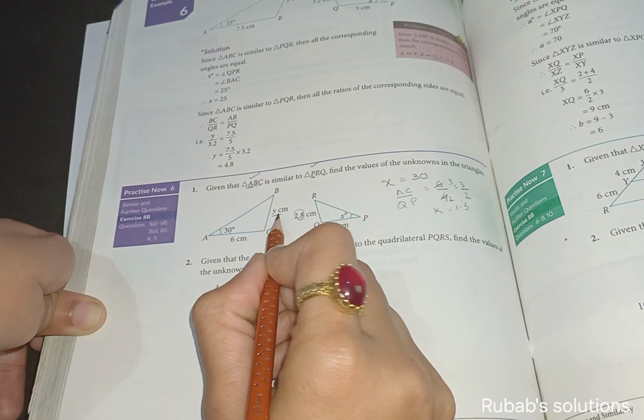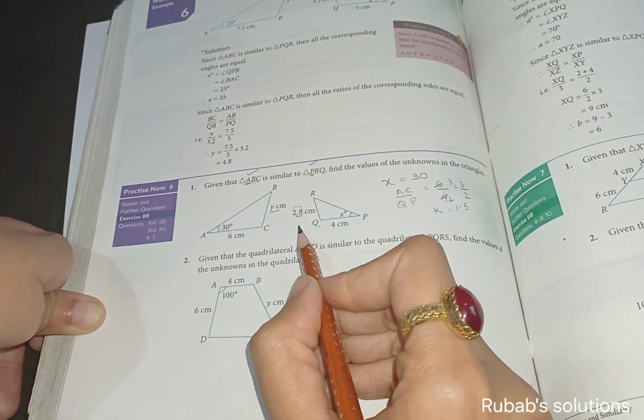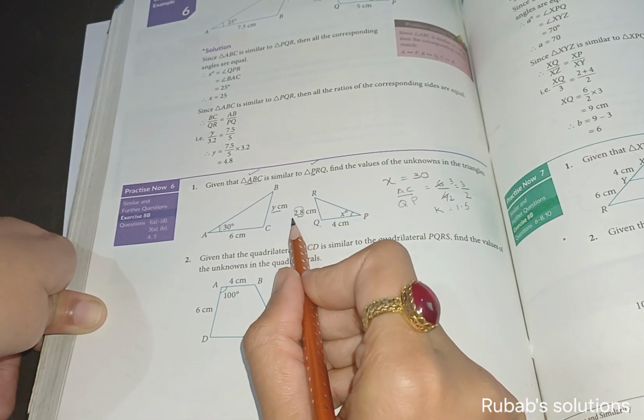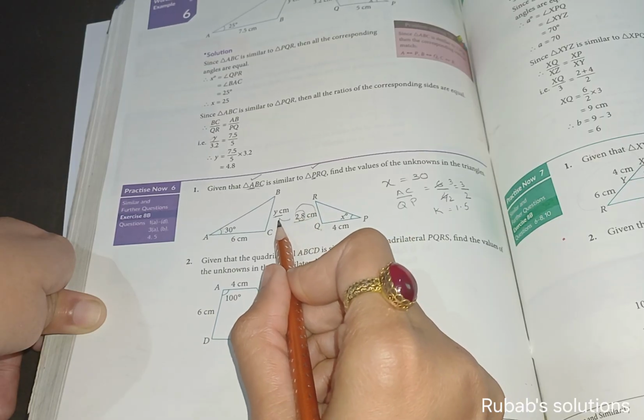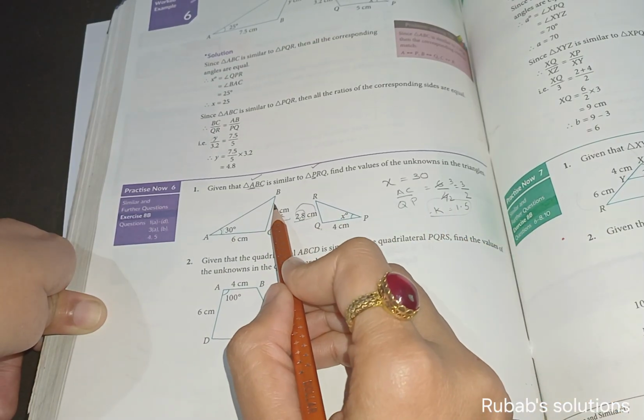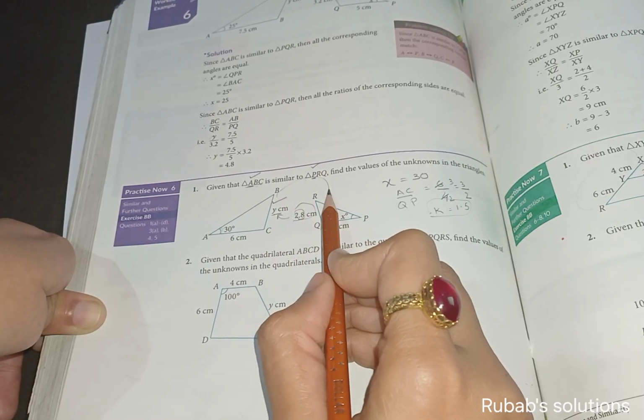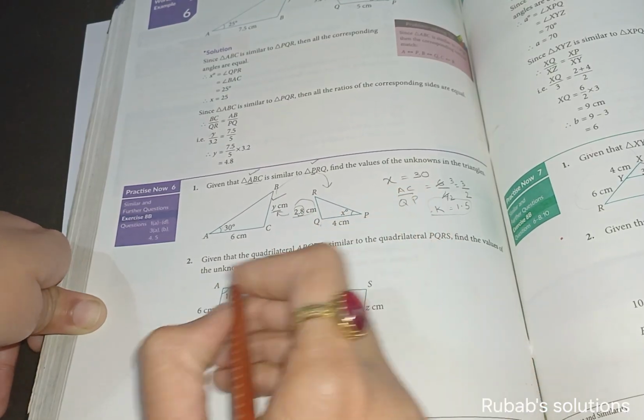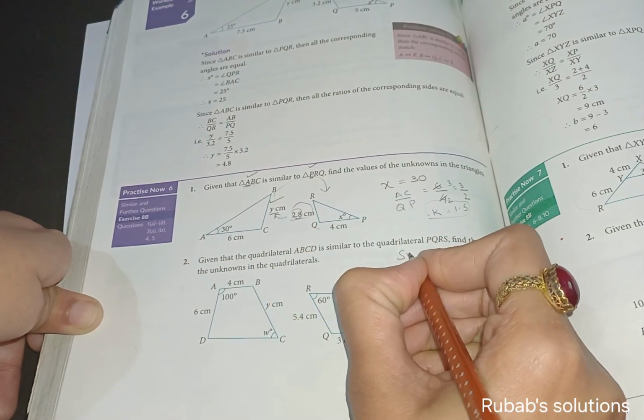Now I have to find the value of y. Always remember that whenever you are moving from a small shape to a big shape, you will multiply by this scale factor, and if you are moving from the big triangle to the small triangle, you will divide.